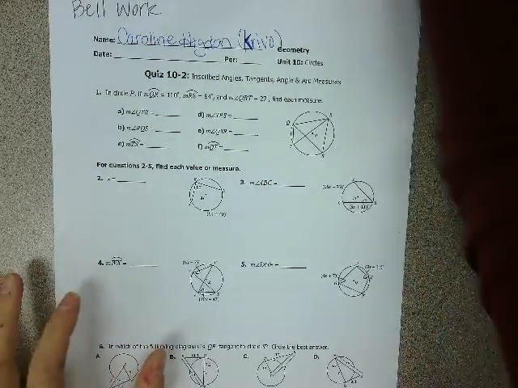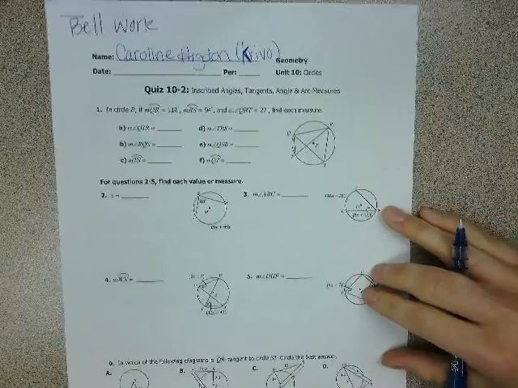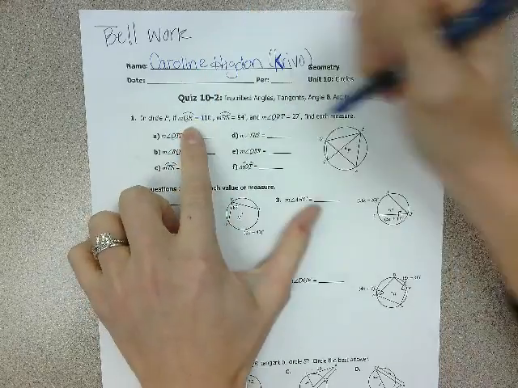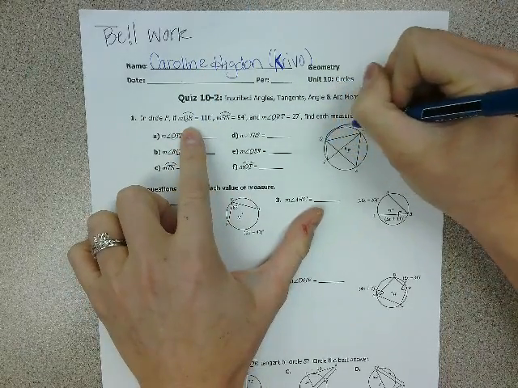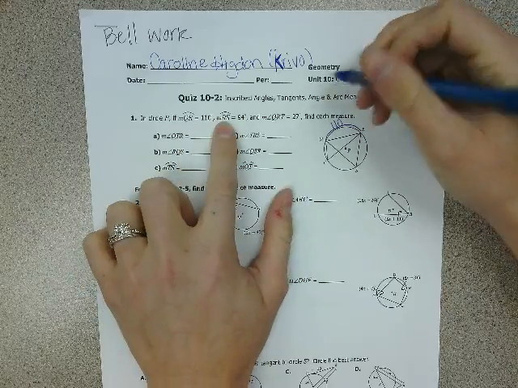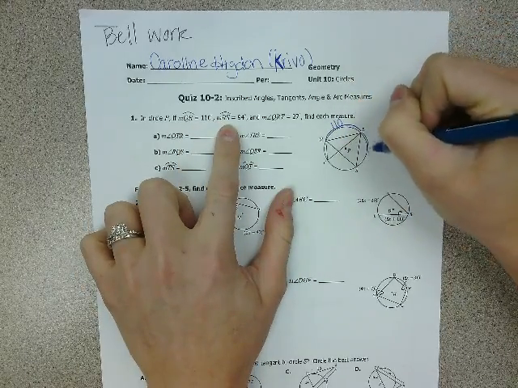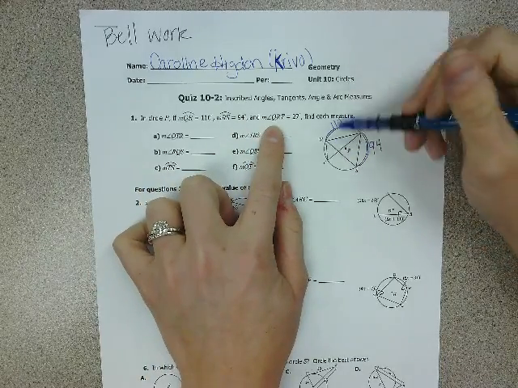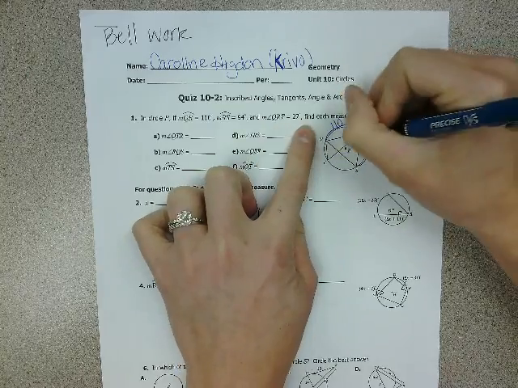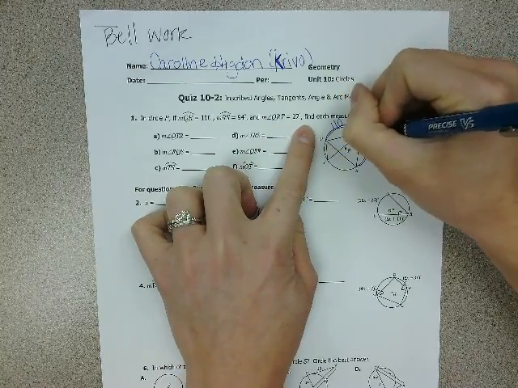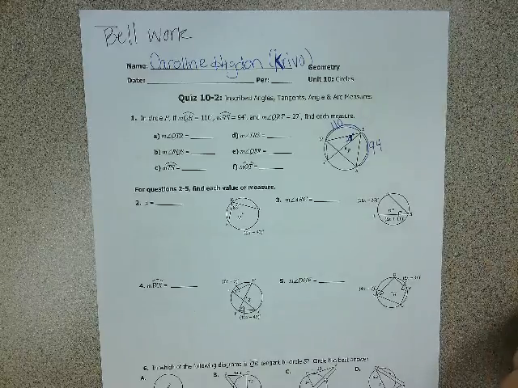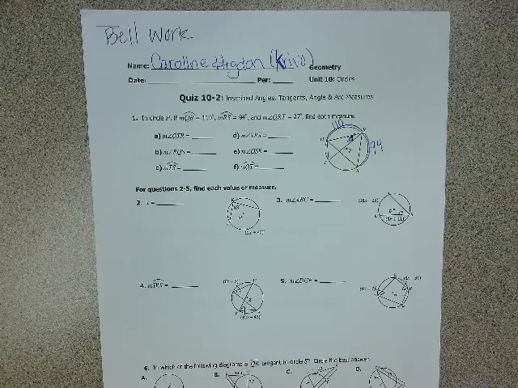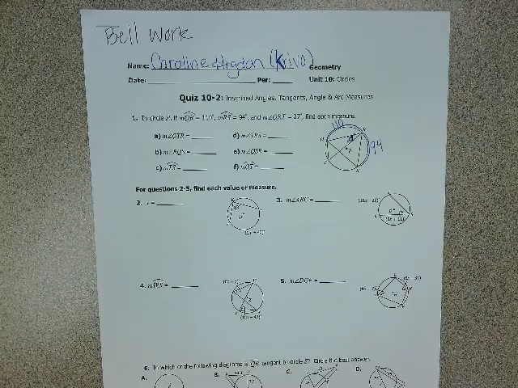Okay, so let's look at the first couple ones. Alright. Measure of QR is 110 and RS is 94. And then QRT is 27. That was the worst 7 ever. That looks like a 9. Your mom looks like a 9. That's actually not a diss. That means she's cute. Alright.